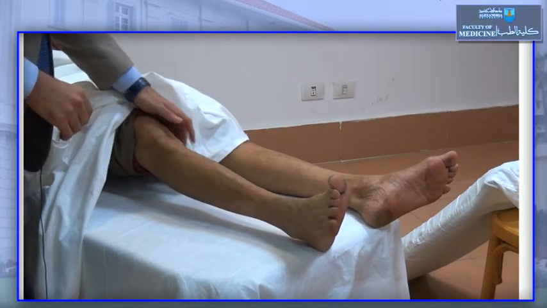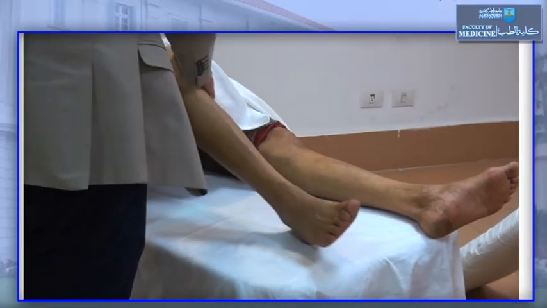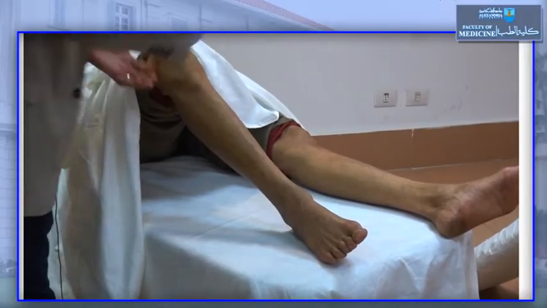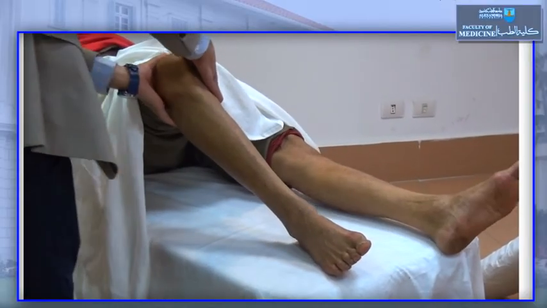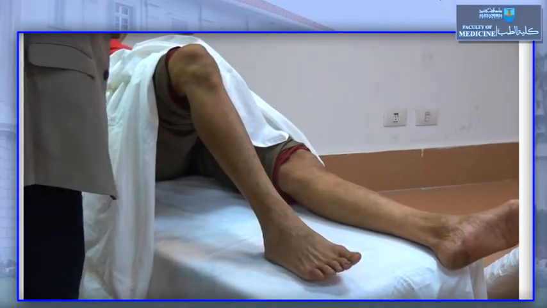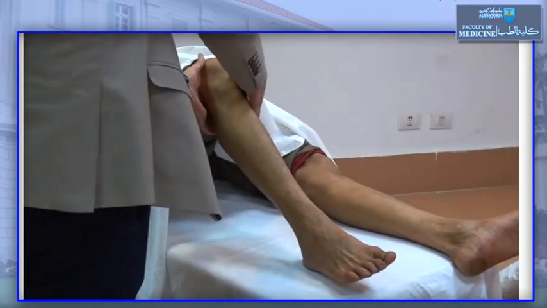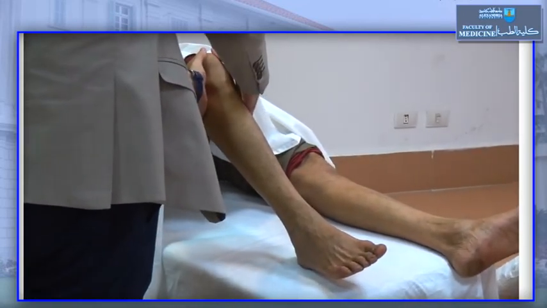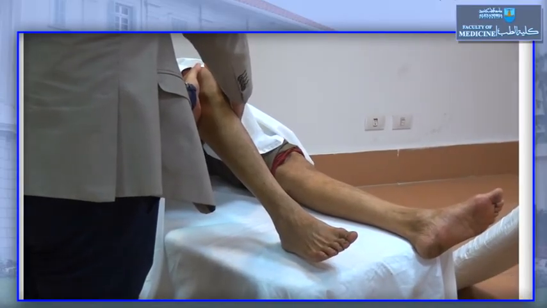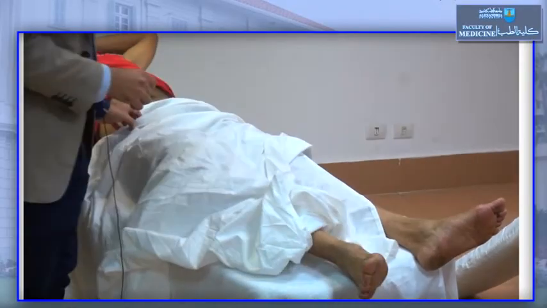Now we are going up for the popliteal artery. For popliteal artery examination, we flex the knee and we feel the popliteal artery in the popliteal fossa. We do it by putting my fingers in the popliteal fossa. It is felt. Now we are going to examine the femoral artery.